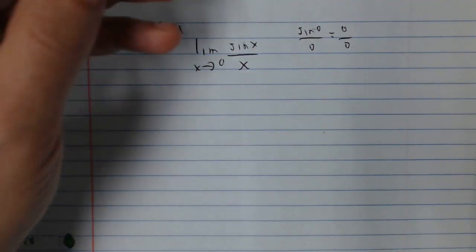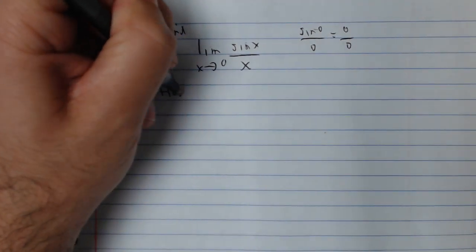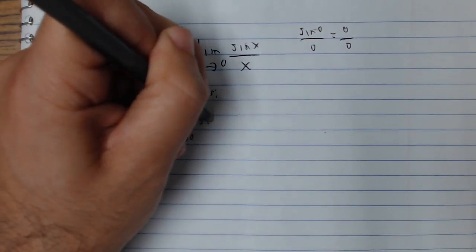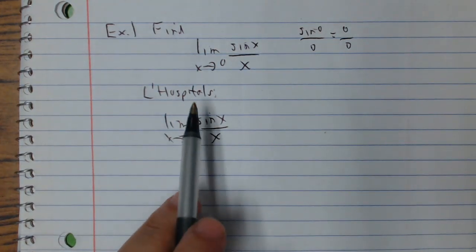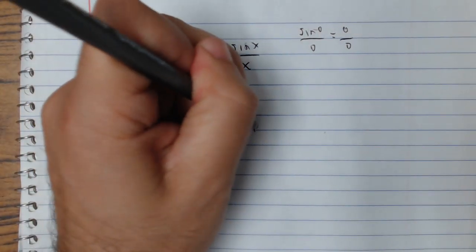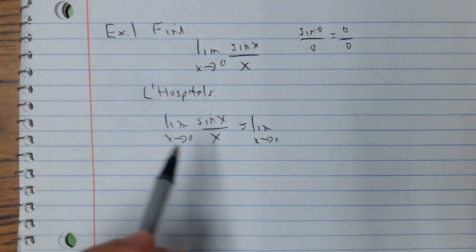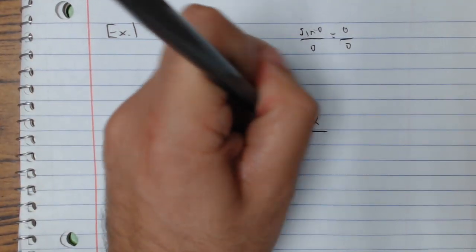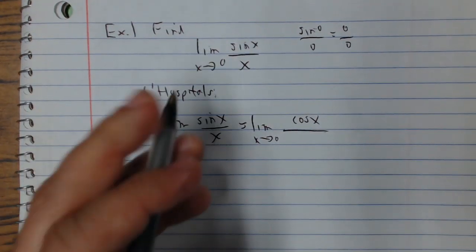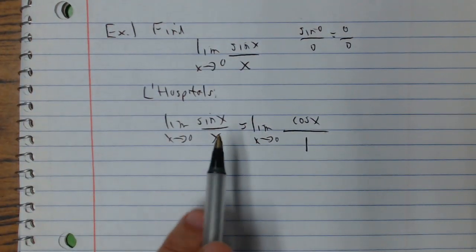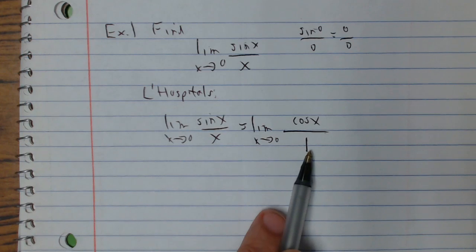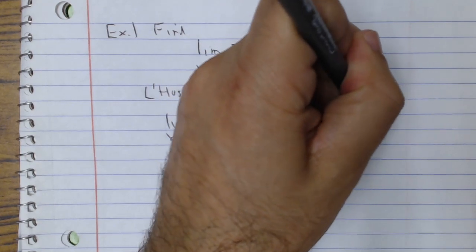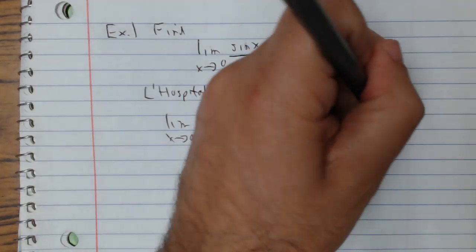So let's use L'Hopital's. L'Hopital's basically guarantees the following. The limit as x approaches 0 of sine x over x, since this is indeterminate of type 0 over 0, is equivalent to the limit as x approaches 0, and now let's find the derivative of each separately. The derivative of sine is cosine of x, divided by the derivative of x, which is 1. And look at how nice this looks. Now I notice I could use direct substitution because my denominator is no longer zeroing out. If I use direct substitution, I just get cosine of 0 over 1, which cosine of 0 is 1, and that gives me 1.